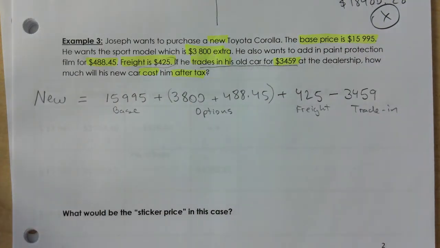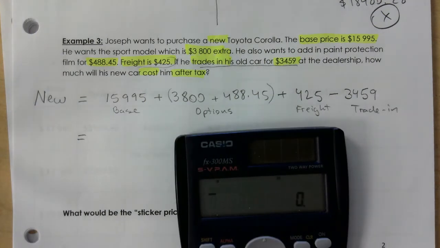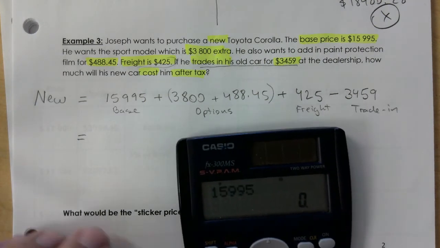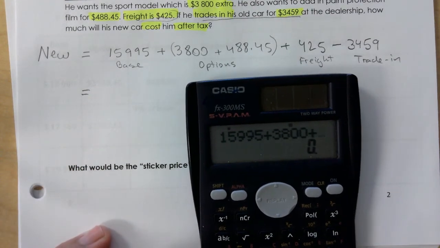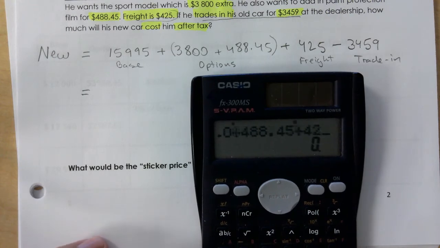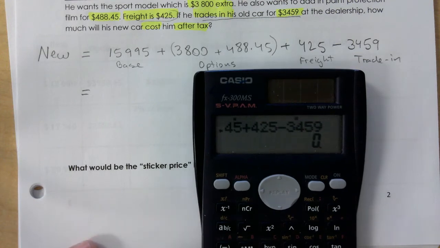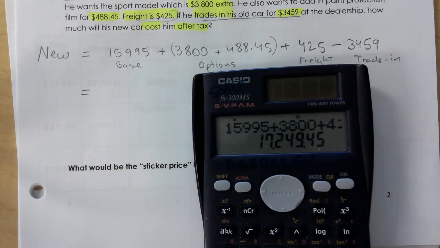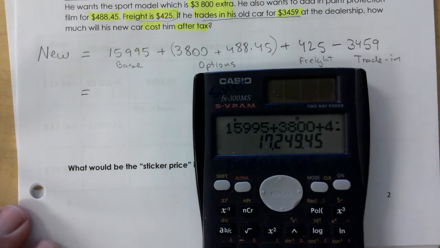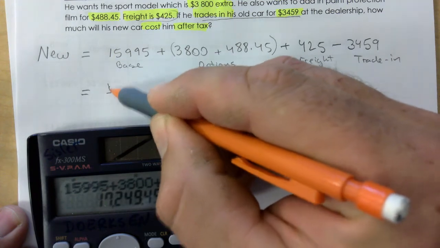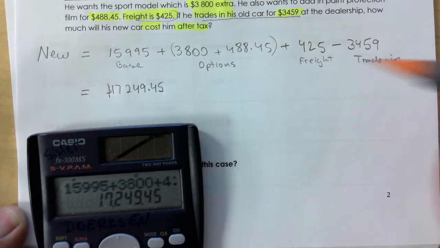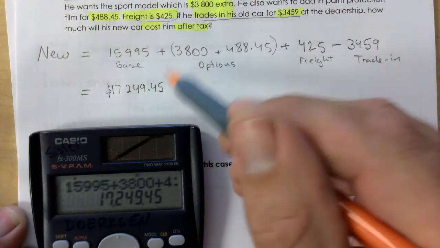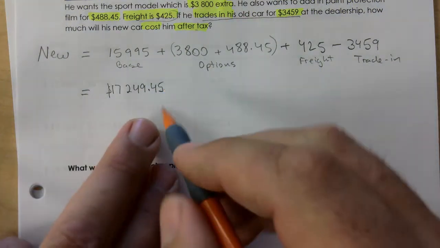So all in one shot. We're going to go ahead and calculate that. So 15,995 plus 3,800, plus 488.45, plus 425, minus 34.59. So you get 17,249.45, but that's not including taxes just yet, right? So this would be before tax.